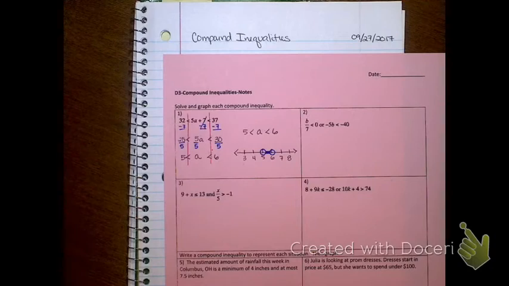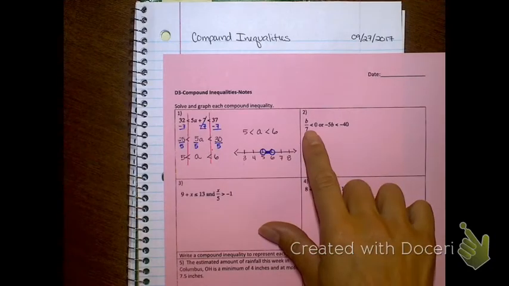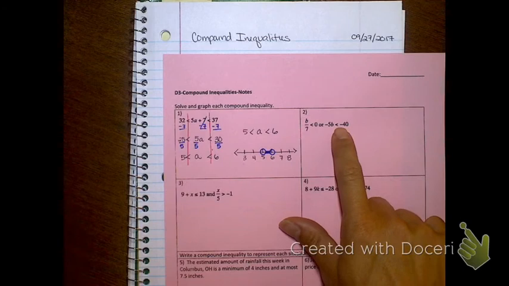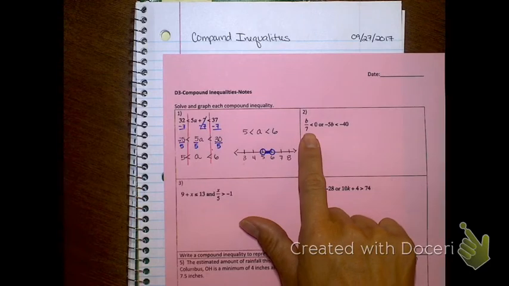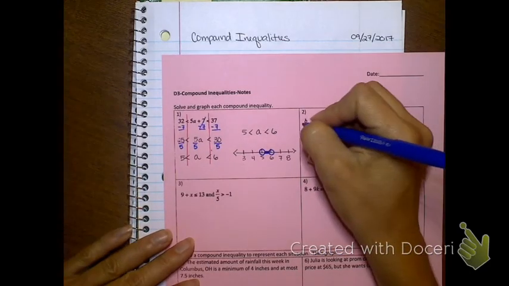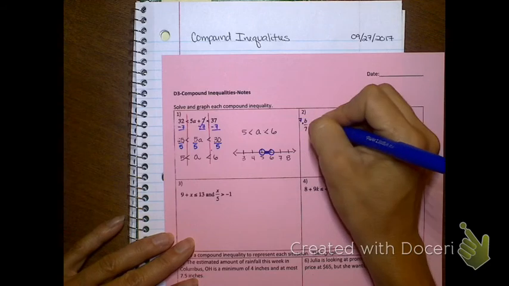Okay? So, here's what we're going to do. We're going to take this first inequality and solve it. We're going to take this second inequality and solve it. Then we're going to graph what we get onto the number line. Okay? So, how would you go about solving the first inequality? What would you do? Multiply both sides by 7. Okay, so let's multiply.